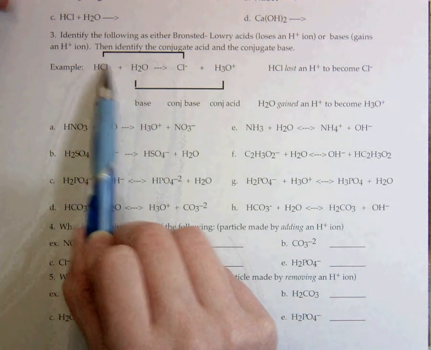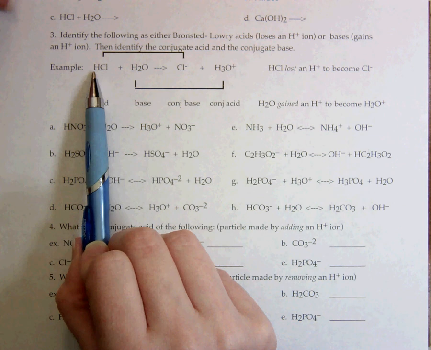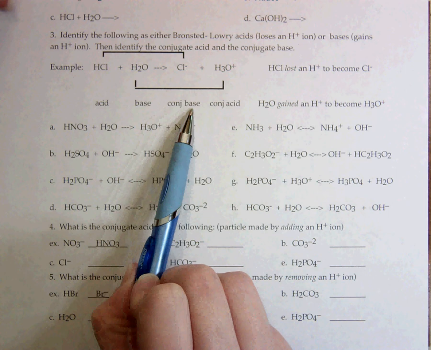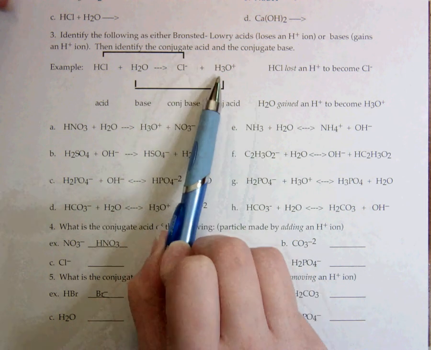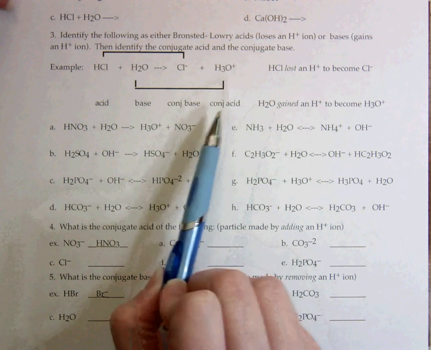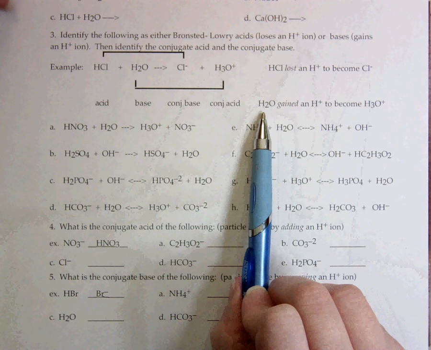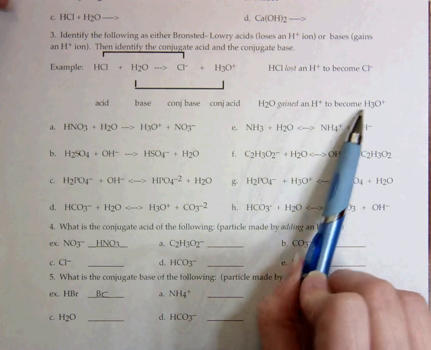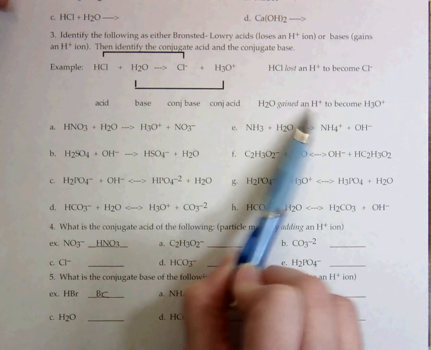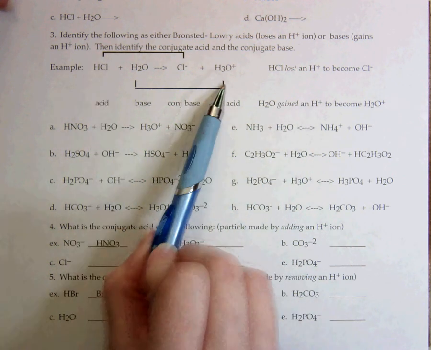Now that this has lost that hydrogen ion, it's now going to act like a base. So we're going to call it the conjugate base. And now that this one has the extra hydrogen in it, we call it the conjugate acid. And we can see H2O gained the H positive to become H3O positive, so it's the conjugate acid. It now has that hydrogen ion that the acid donated to it.